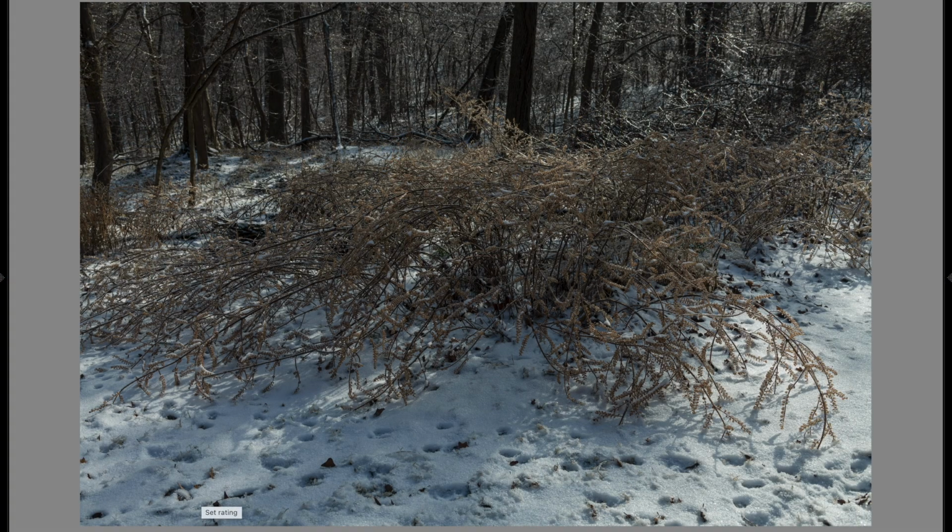So let's go in and get in front of the computer and see what I got. Okay, so I'm back in the house, a lot warmer in here, but I wanted to show you the two exposures. This first one you see is the aperture priority, and you can see it doesn't look bad. You could probably fix it.